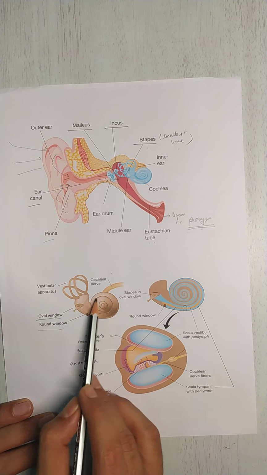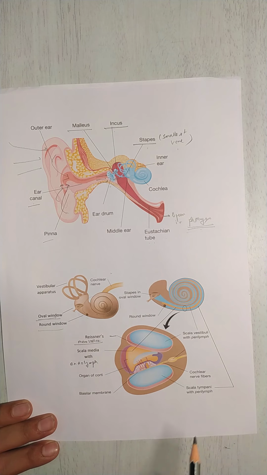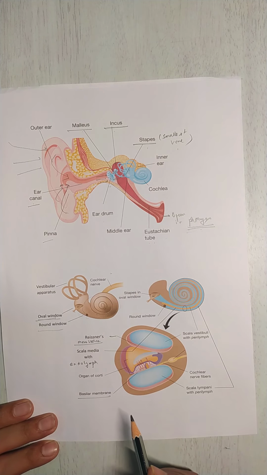If you look inside this cochlea, there are divisions made by two membranes. What are those two membranes? They are known as the Reissner's membrane and the Basilar membrane, right? These two membranes pass through this entire part of the internal ear and divide the space inside into three compartments.